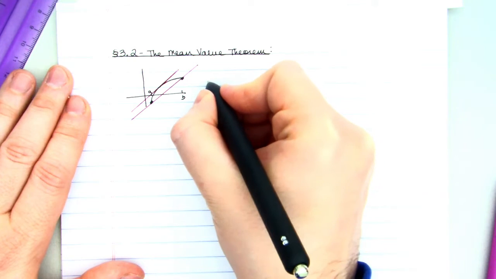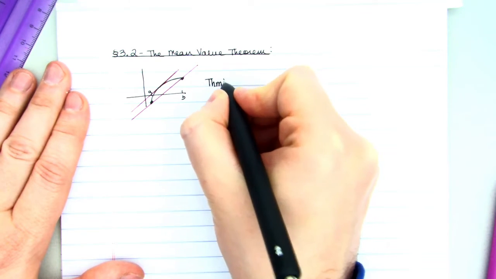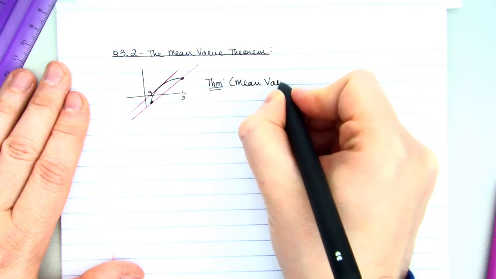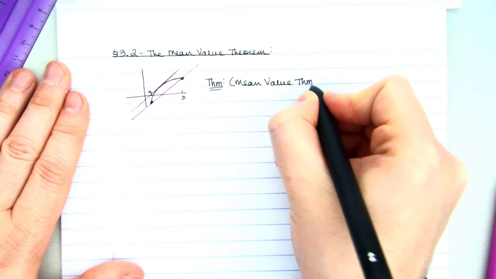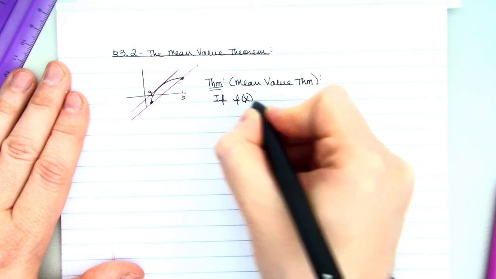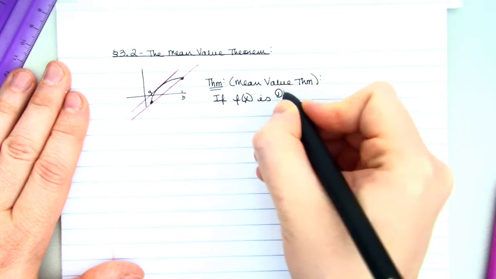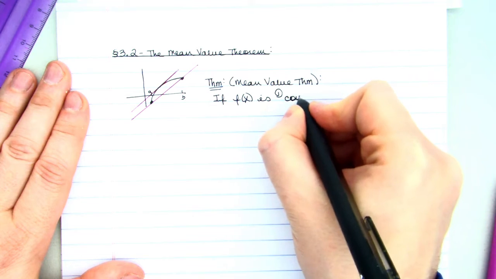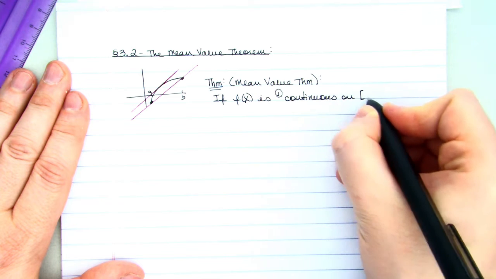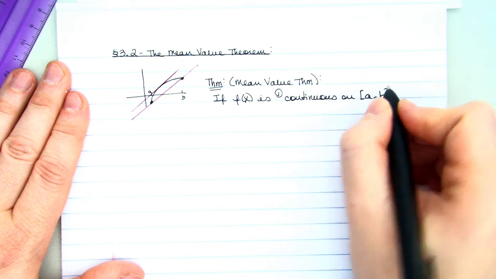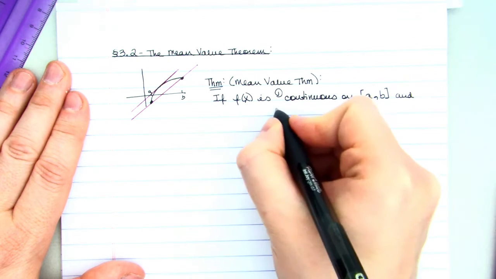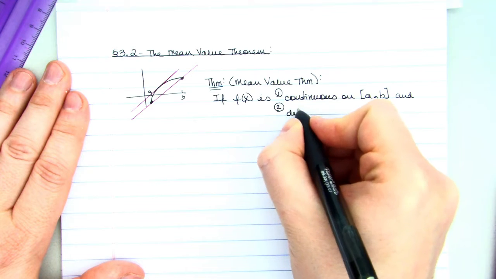Let me kind of put this in writing. So, theorem. Specifically, this is called the mean value theorem. And it says, if our function f of x is, first of all, continuous, and I don't even care about continuous everywhere, just continuous on some closed interval from A to B. And I also have to be differentiable, no sharp turns, no vertical tangents.